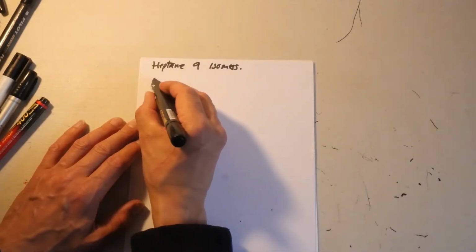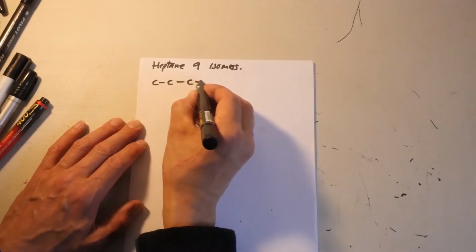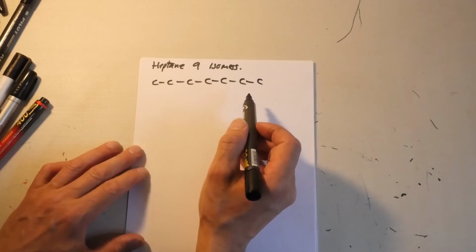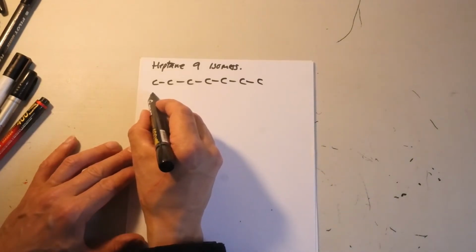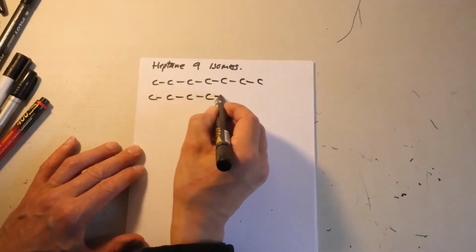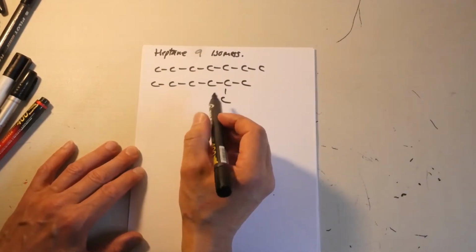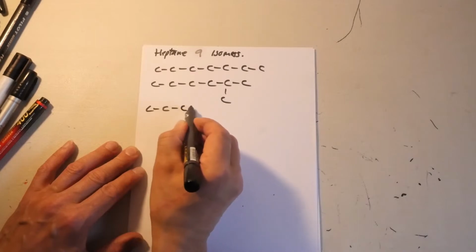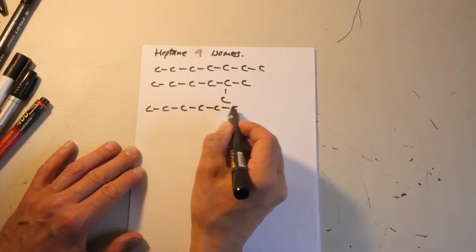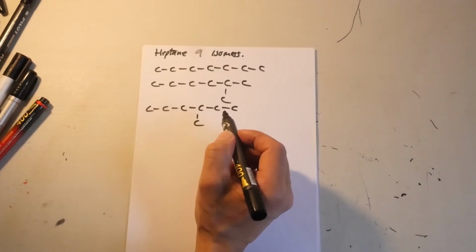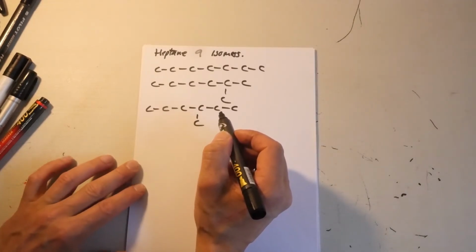So heptane is 1, 2, 3, 4, 5, 6, 7. Okay. And there are 9 isomers. Next option: 1, 2, 3, 4, 5, 6, 7. Okay. Then 1, 2, 3, 4, 5, 6, 7. Okay? So those are 3.